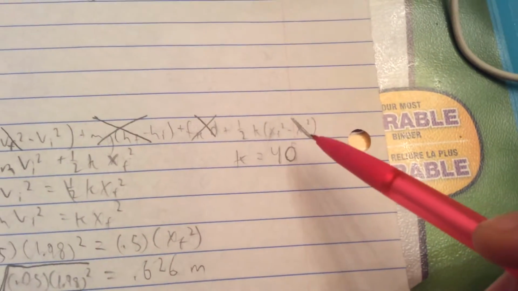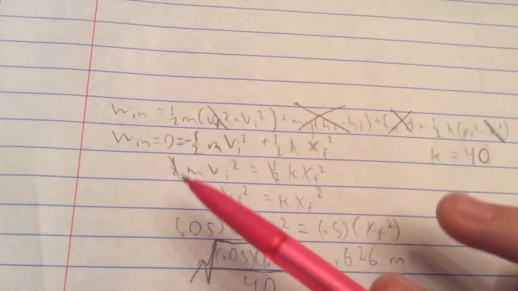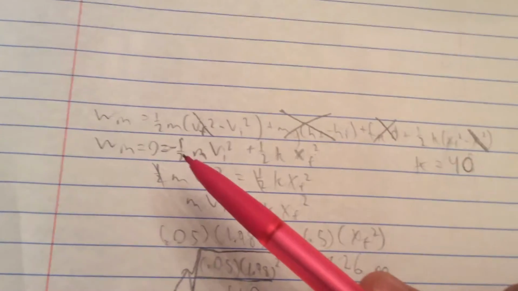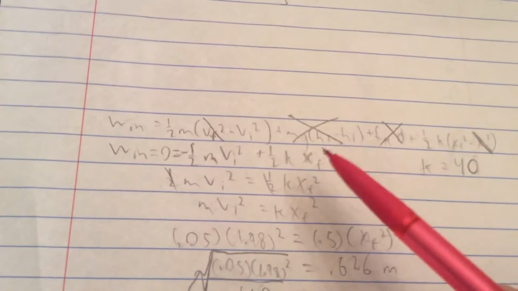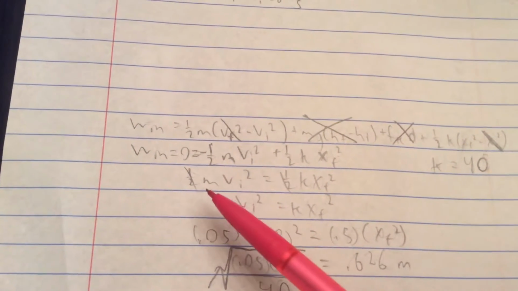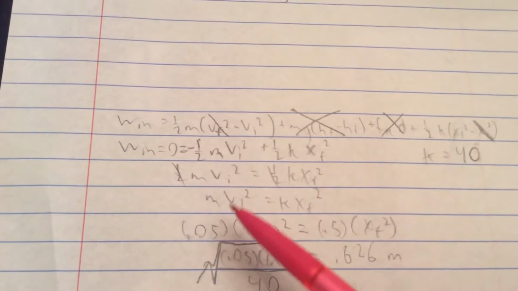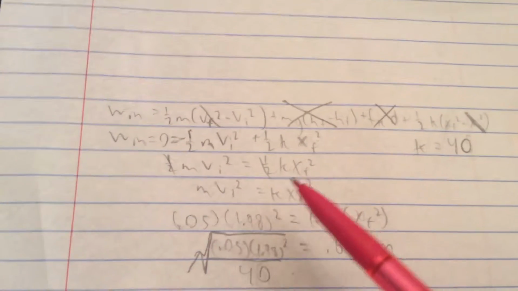And initially, the elastic cord is not displaced at all. So that leaves us with initial work equals 0 equals negative 1/2 m initial velocity squared plus 1/2 k displacement squared. And then we can eliminate the 1/2s, and we get mass times velocity initial squared equals k x_f squared.